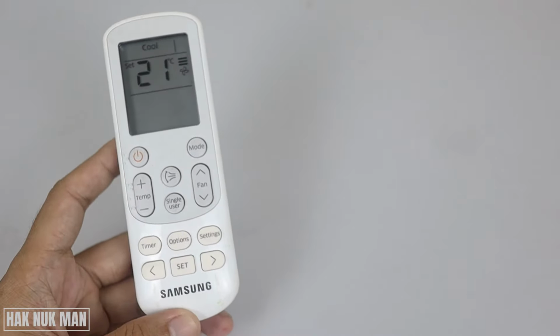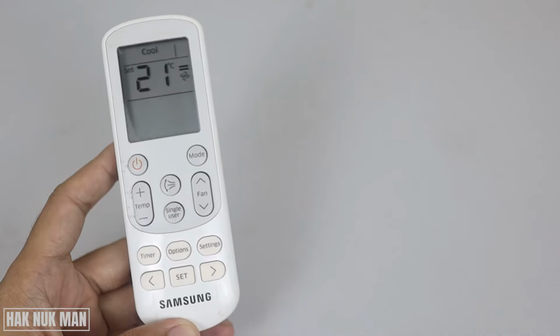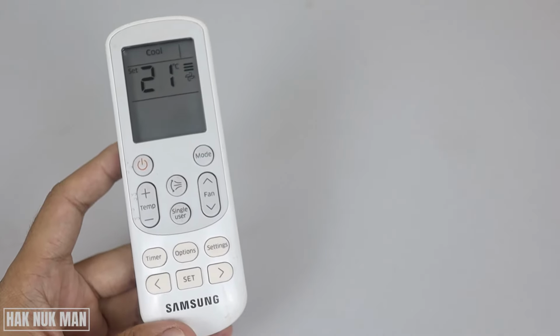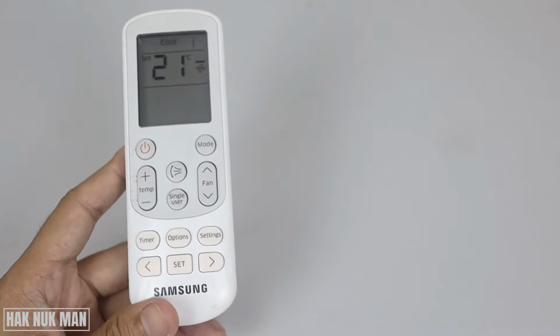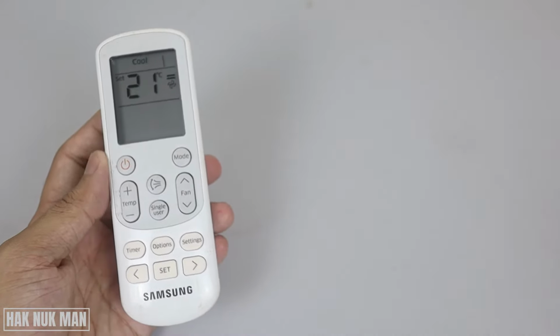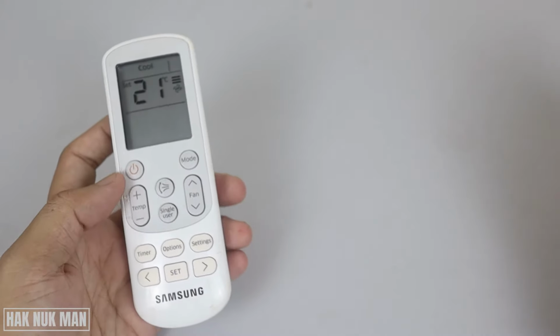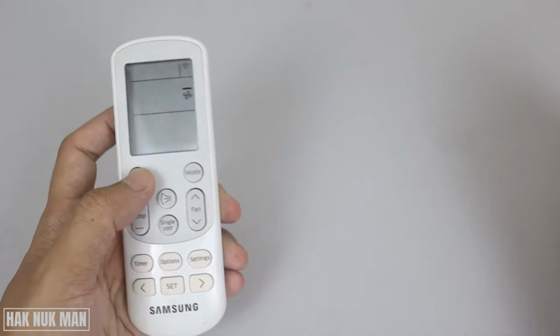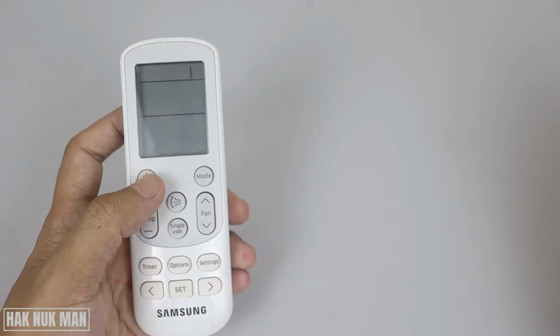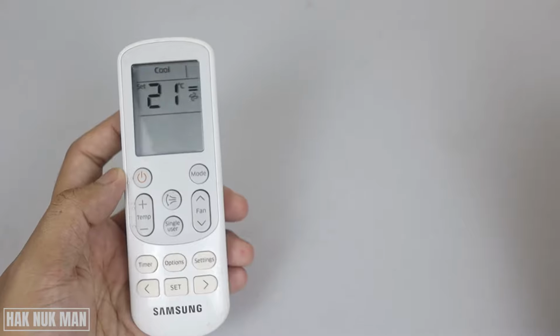Okay, good evening everyone, and in today's video I'm going to show you the tutorial of how you can use this Samsung air conditioner remote control. First of all, the most used button is this button. It's the on and off button, so you just press it one time, it will turn off the air conditioner, and press once more, it will turn on the air conditioner.